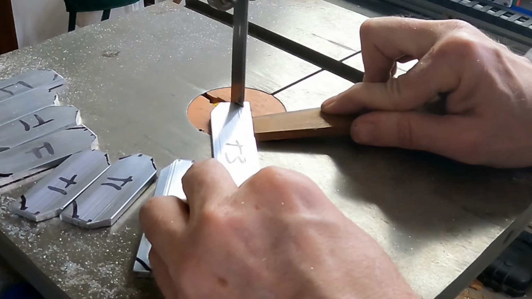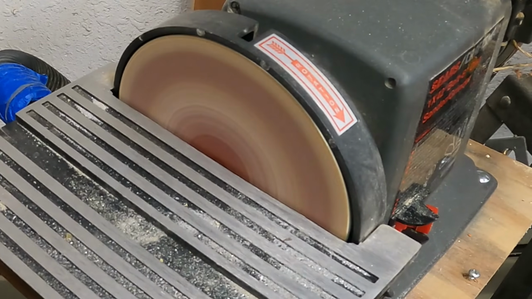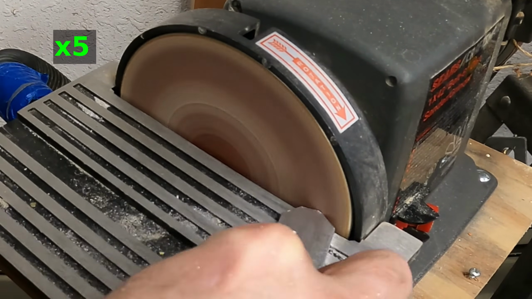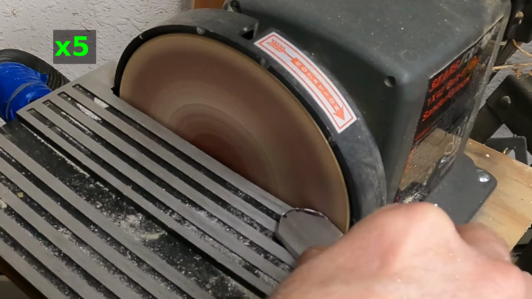And then after I cut the corners off, I went back to the sander and just finished sanding them off. And again, I was just eyeballing this. I didn't do a very good job. I really didn't need to make the radius quite as big as I did for most of the situations.